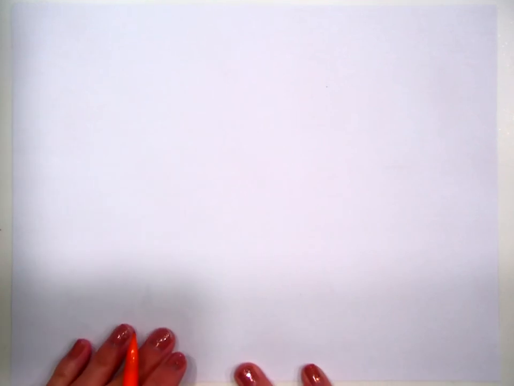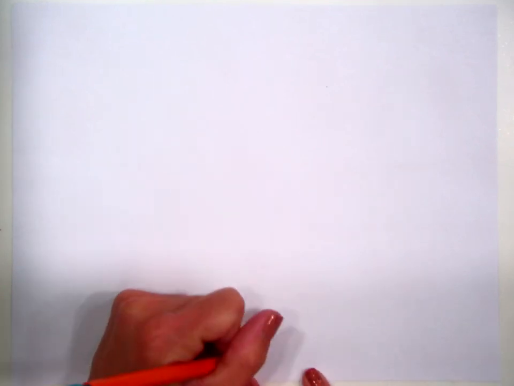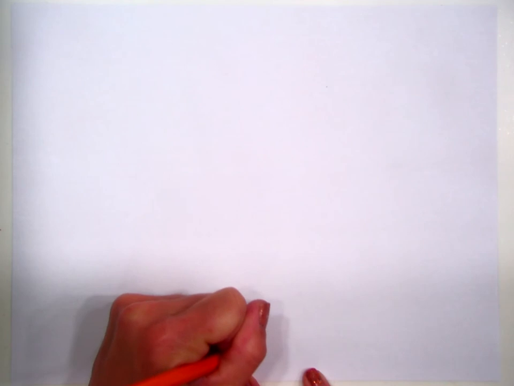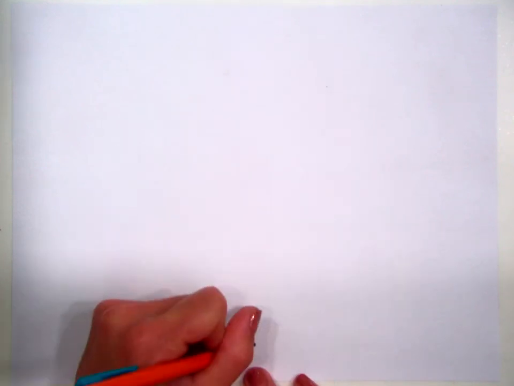So we're going to start with a vanishing point down at the bottom. I don't really need a horizon line for this because it's not really a scene anywhere, but if I were to put a horizon line, it would be the same area where my vanishing point is.